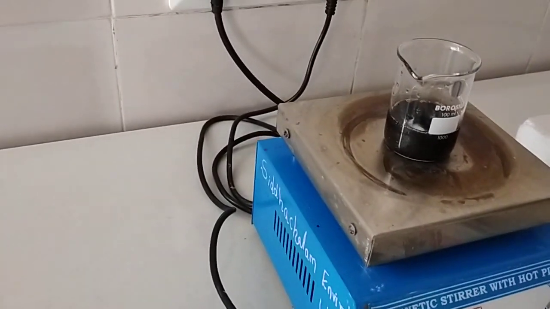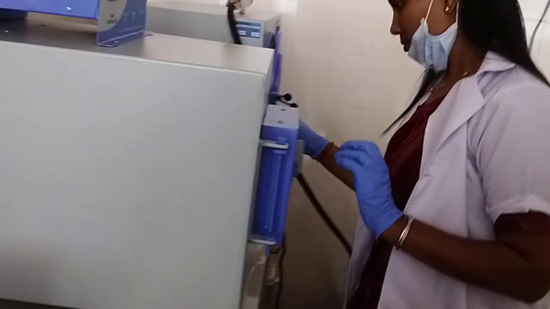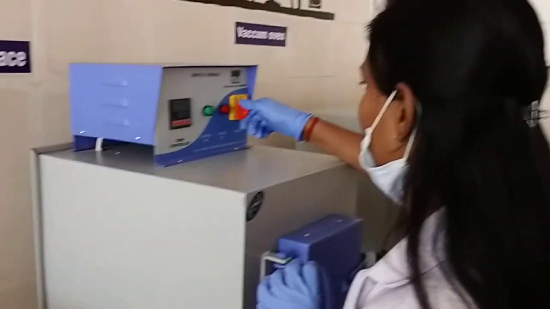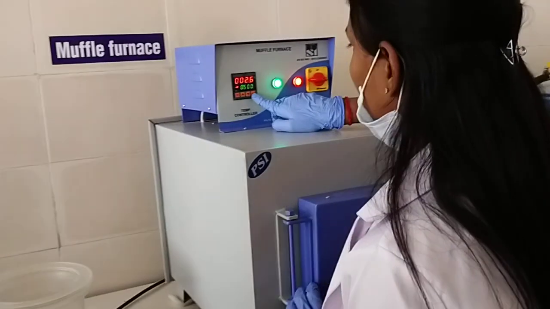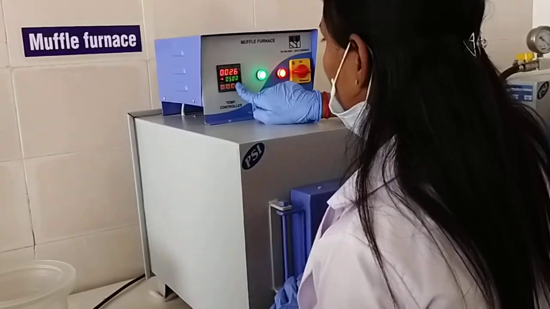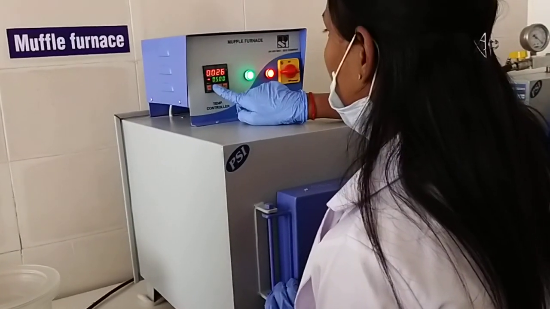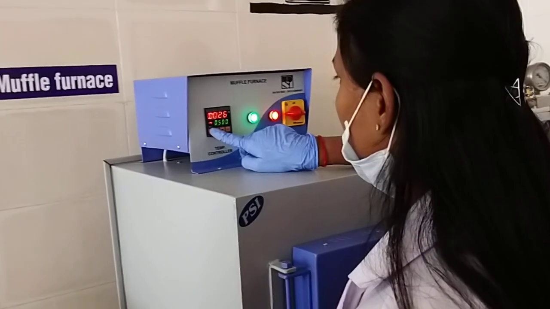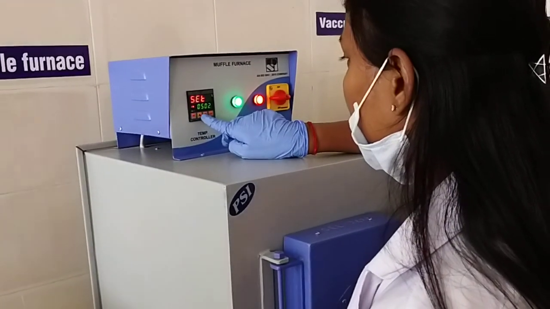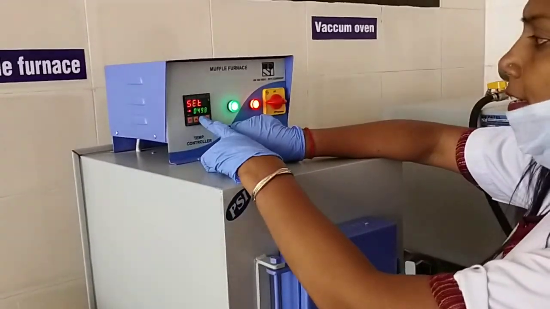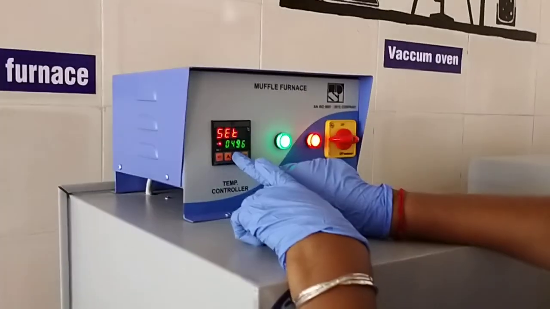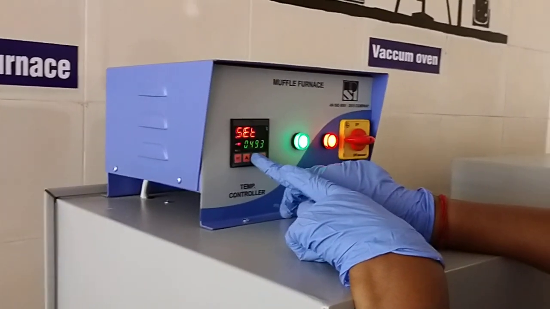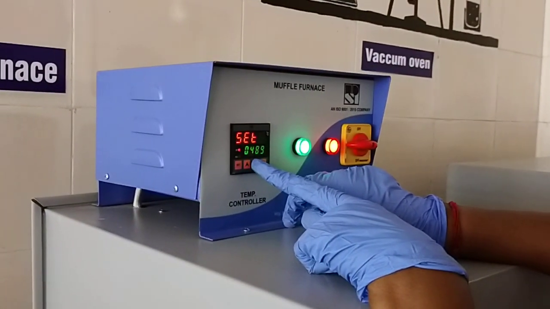Meanwhile, we are starting the muffle furnace. Ma'am, how much temperature is required? 350 degrees centigrade. It is right now 498 degrees centigrade and we need 350 degrees centigrade, so firstly we have to reduce it.